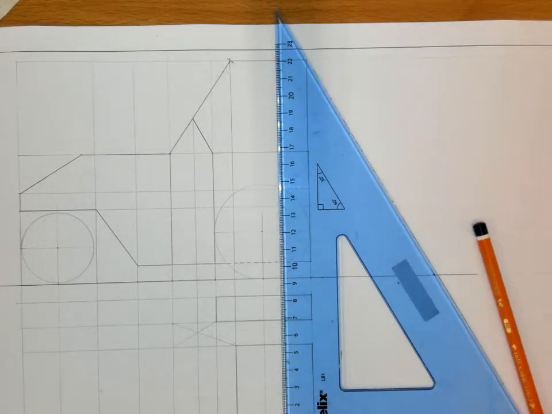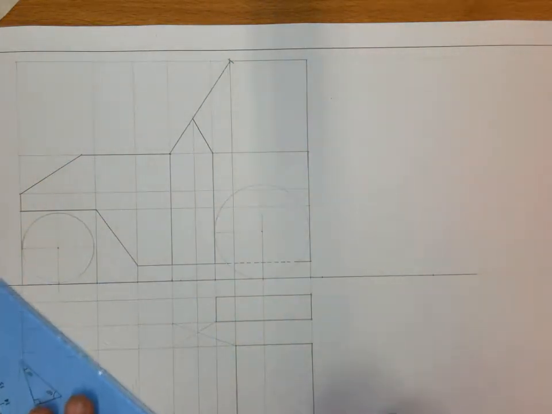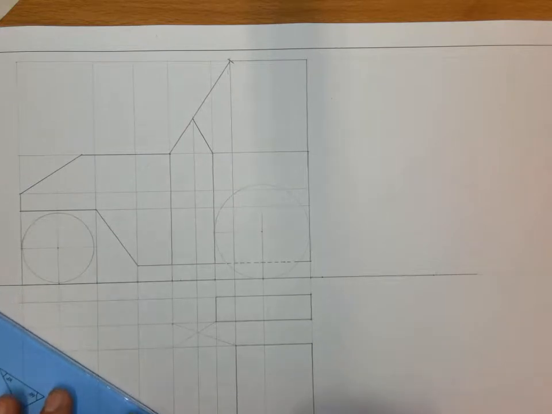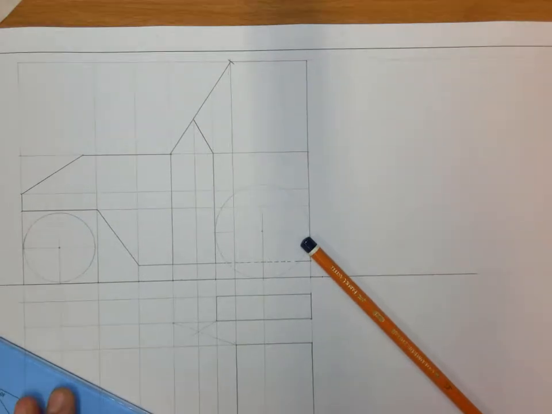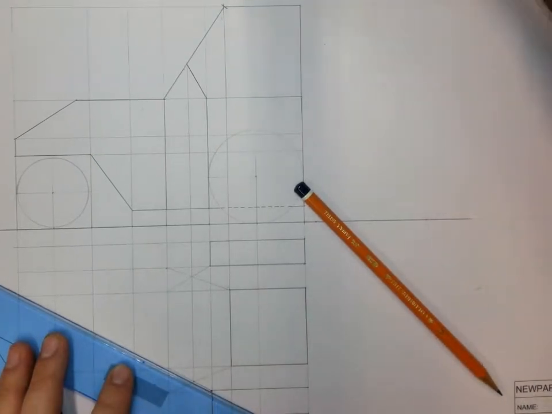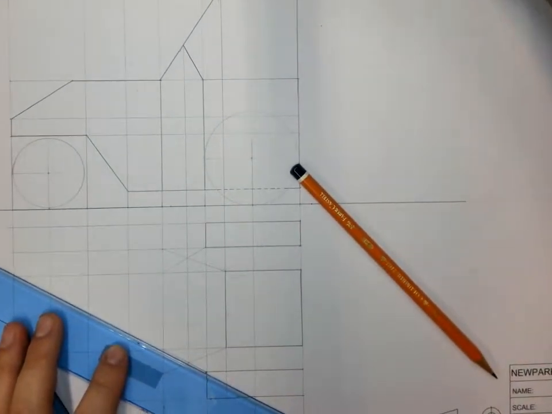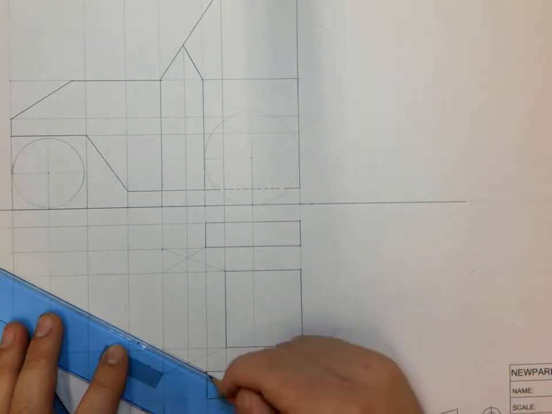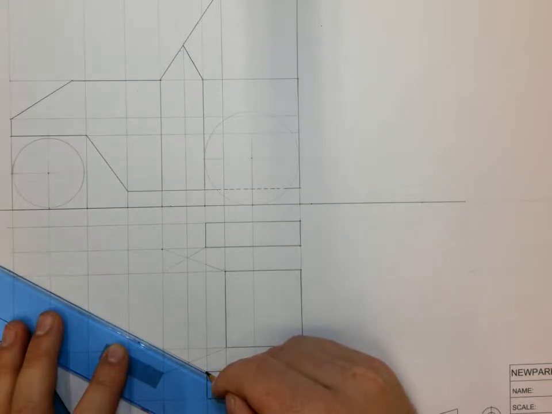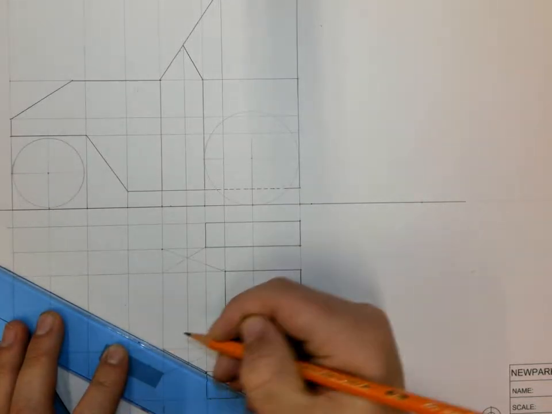Right, now, then I can heavy in this line here that I'm going to show you now. So this is the edge view of surface S in plan.